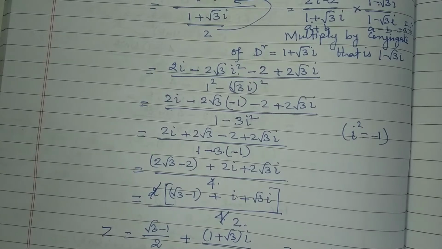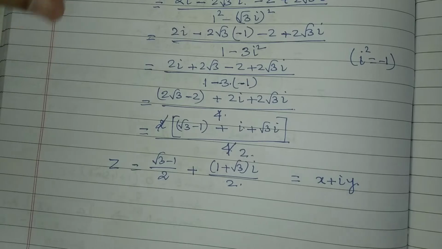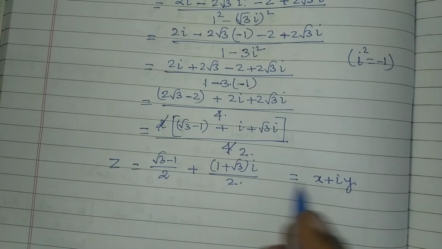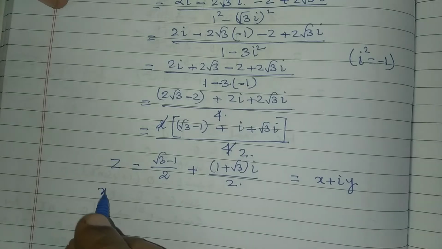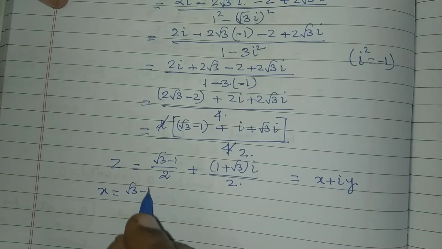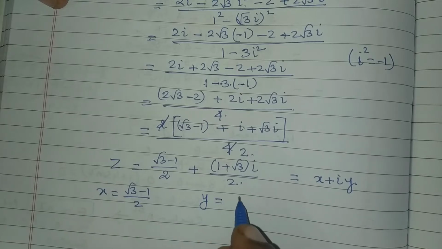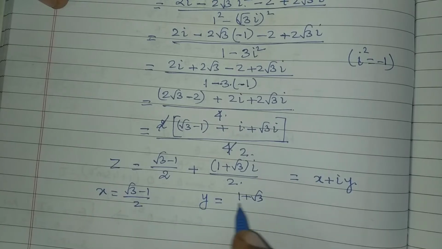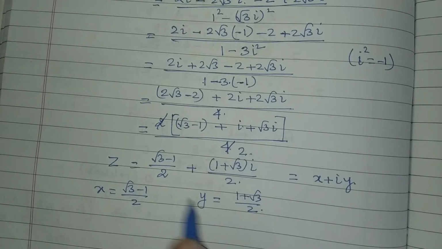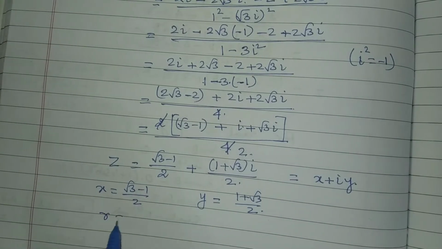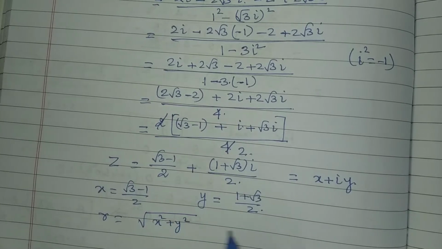Now we have to find the polar form of this complex number. Equating the real and imaginary parts, x is equal to (root 3 minus 1) by 2 and y is equal to (root 3 plus 1) by 2. r is equal to root of x square plus y square.